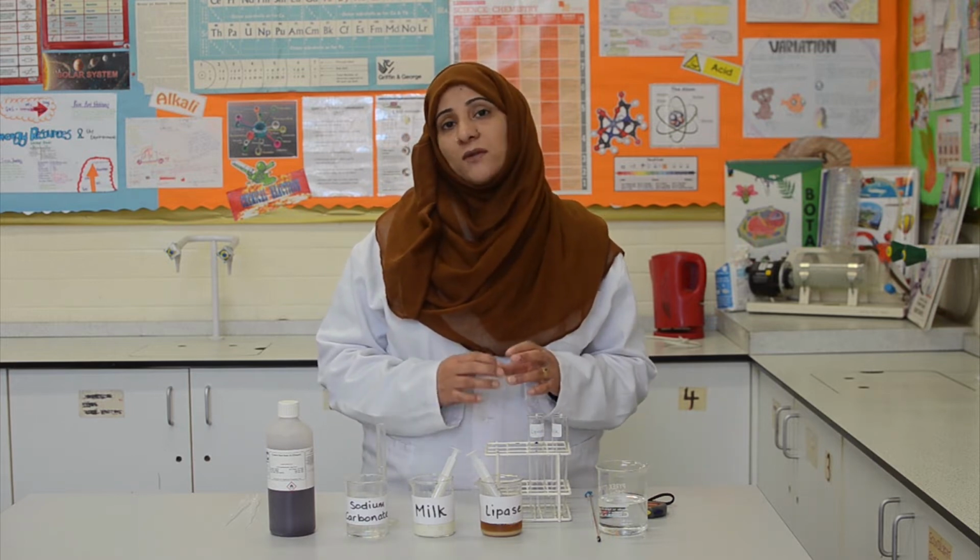The hypothesis of this practical is that as we increase the temperature, we increase the rate of decay because the microorganisms work faster and better at higher temperatures. The independent variable in this practical is temperature. The dependent variable is the time taken for the solution to turn acidic. And the control variables are the amount of solutions used, the age and type of milk.